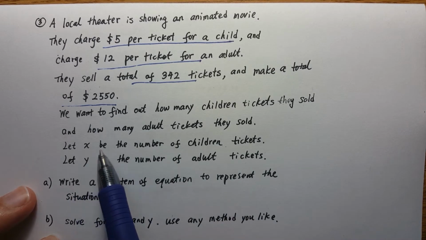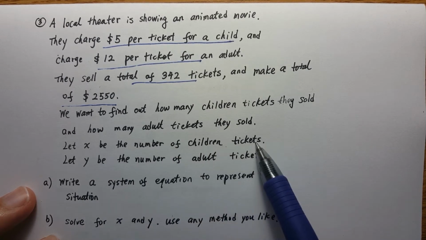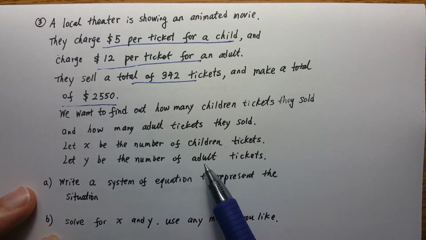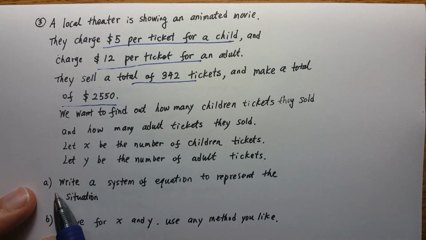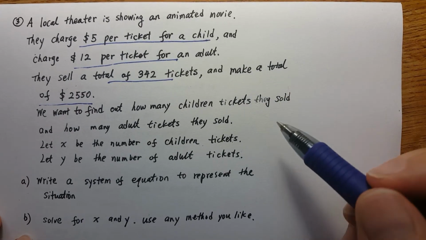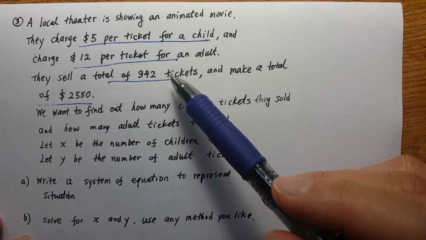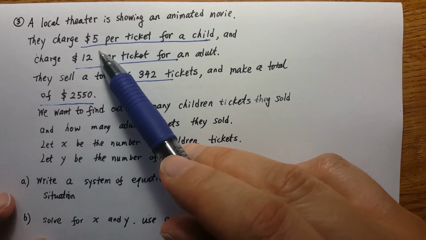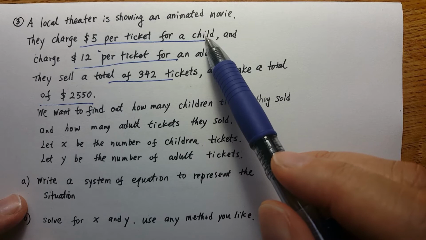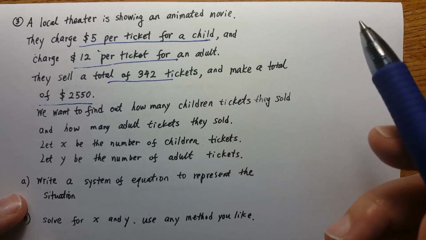So let X be the number of children tickets and let Y be the number of adult tickets. A, write a system of equations to represent the situation. So now we are going to write the system of equations. So let's take a look here. We have $5 for a child ticket.